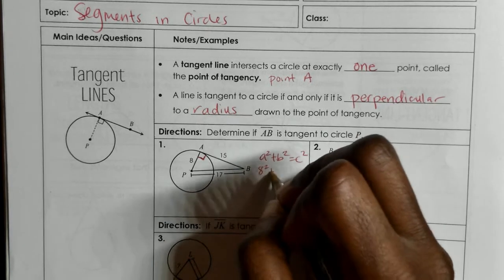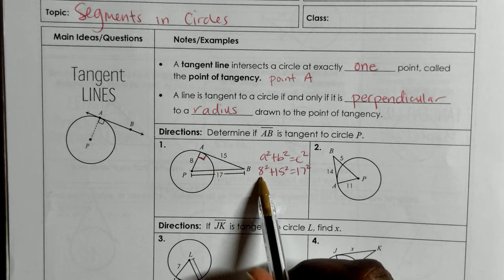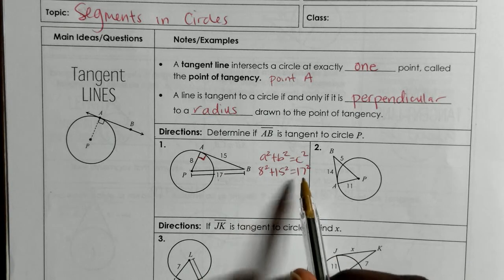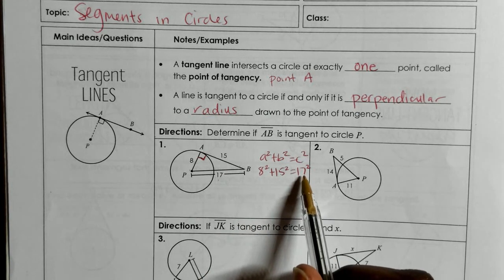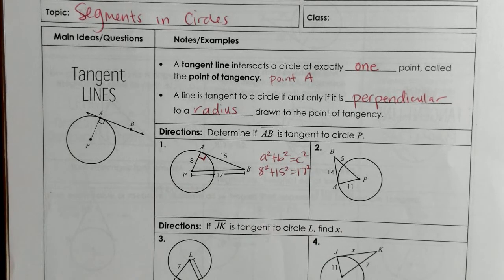So 8 squared, 15 squared, and then 17 squared was over here. Because clearly, if I put 17 squared and added something else, it's going to be bigger than either 8 or 15 squared already because 17 is already a bigger number. So the biggest number has to be on the side by itself. Okay, and then you would actually square each of these and see if they're equal.